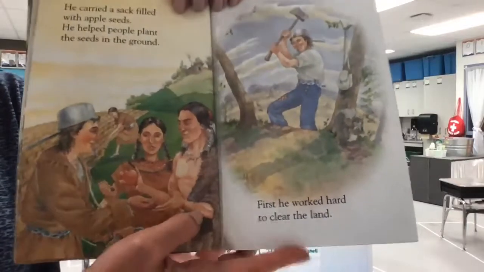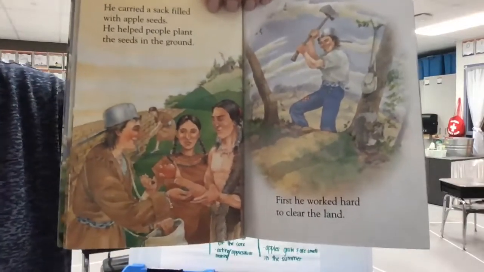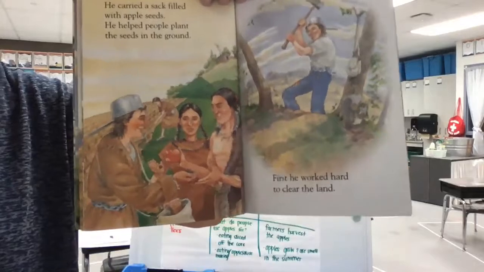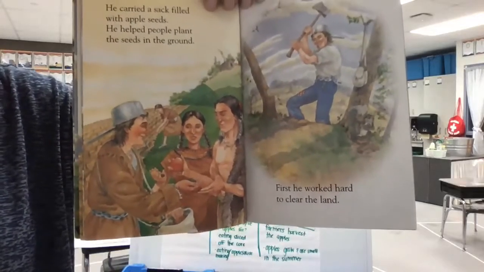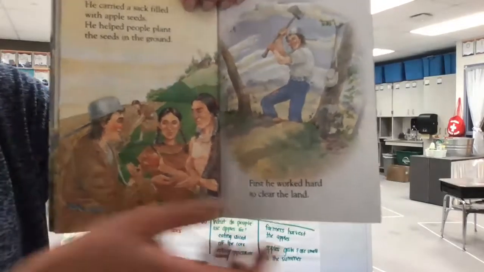So in my brain right now as a reader, I'm thinking, okay, I know now Johnny Appleseed is important to the story because he's the one who carries apples and brings the seeds around.